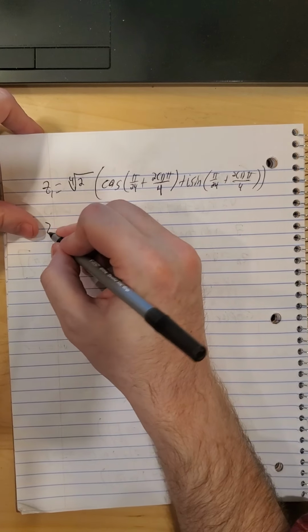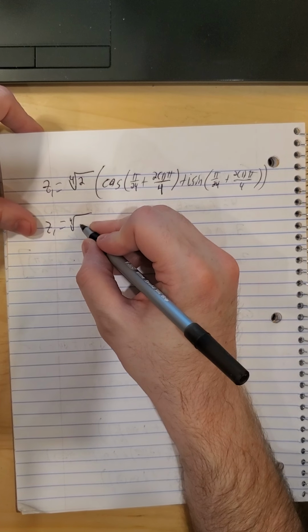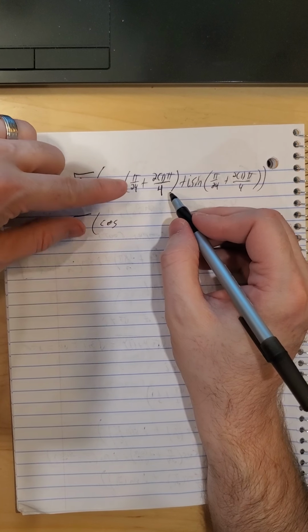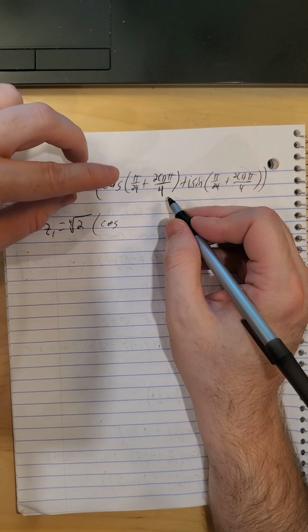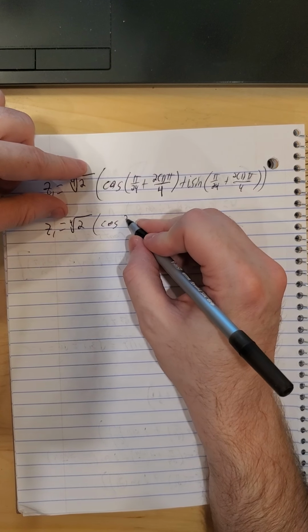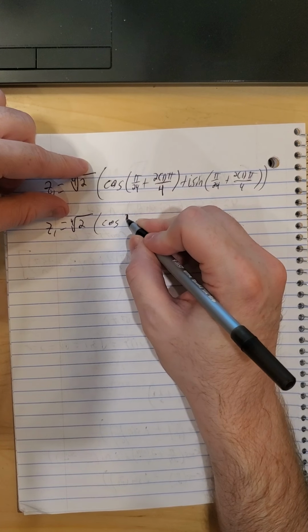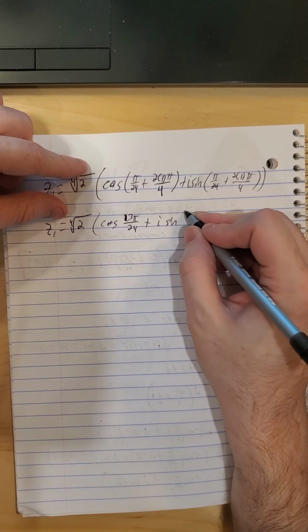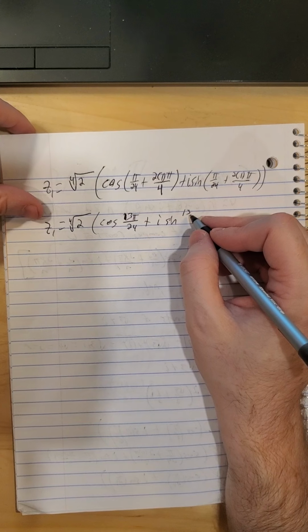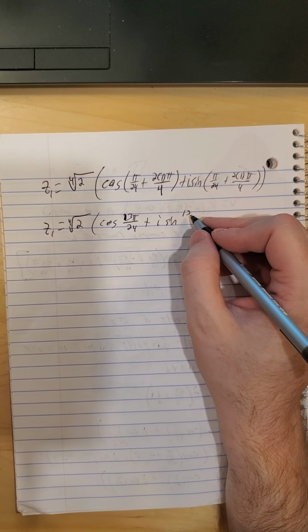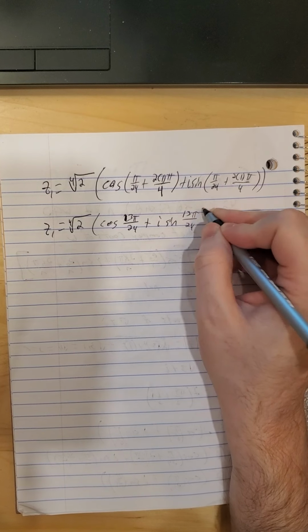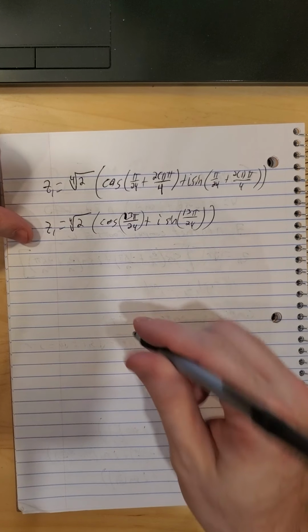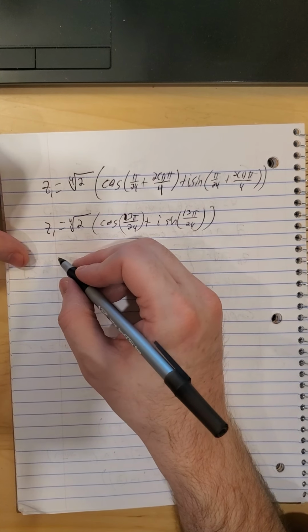So z sub 1 is fourth root of 2, cosine of pi over 24 plus pi over 2. So that's 12 pi over 24 plus 1 pi over 24, so 13 pi over 24. Plus i sine 13 pi over 24. So there's another fourth root of our original complex number.